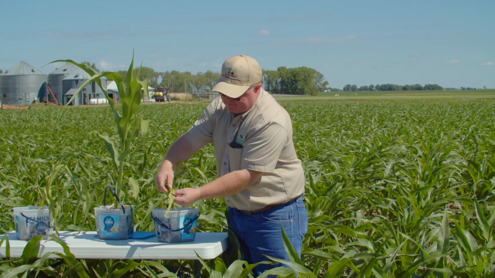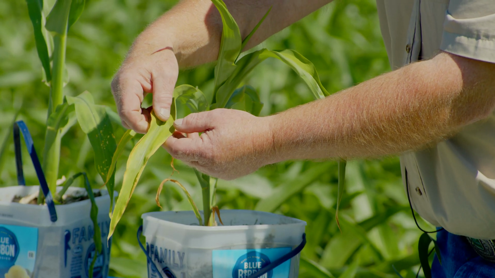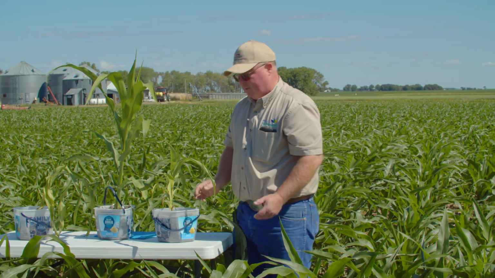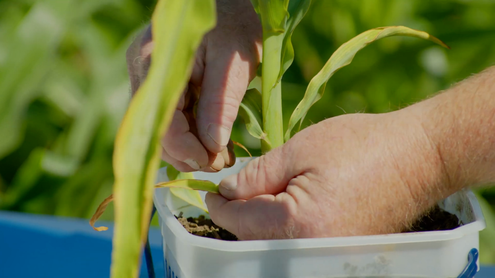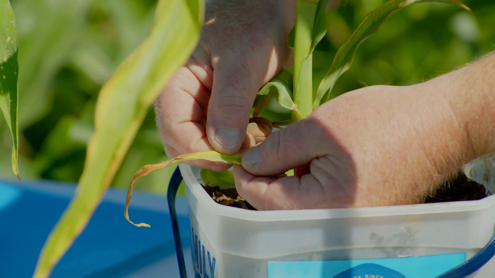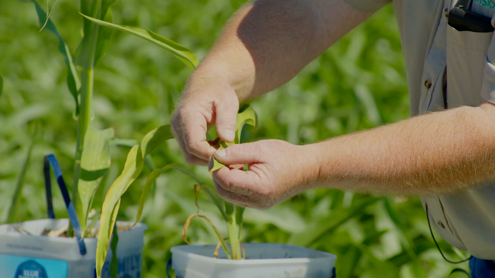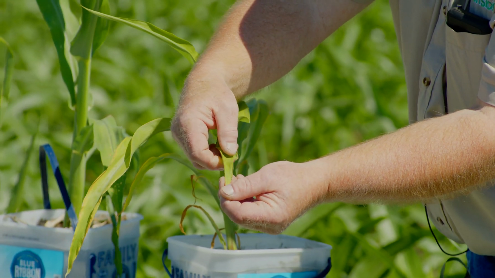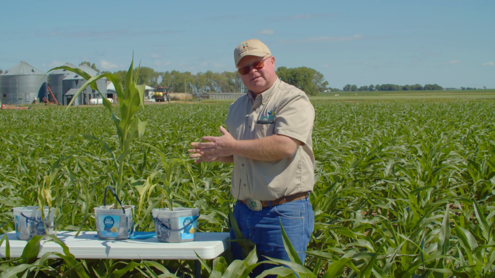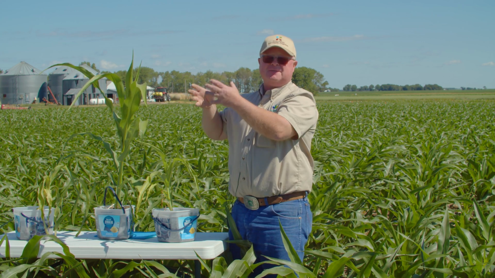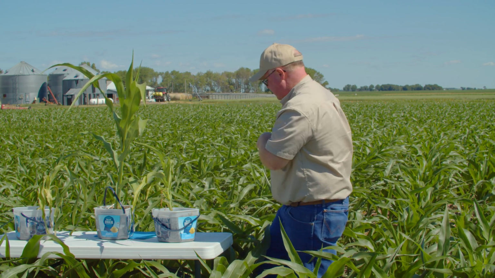And we see the leaf margins are necrotic, so they're turning yellow and eventually brown. What's telltale of a potassium deficiency on corn is it starts with the bottom leaves and it moves up the plant. So you see this leaf right above that one is really not showing any strong symptoms yet, but at the tip. And so as this plant grows and gets worse, that deficiency symptom will move up the plant. And so that is a potassium deficiency.